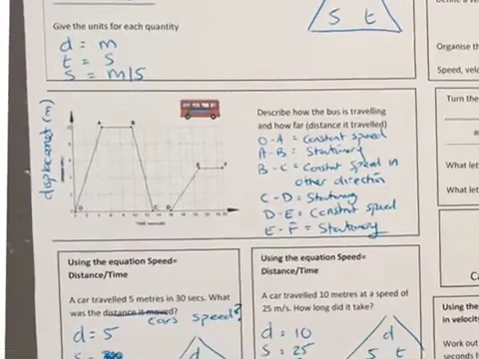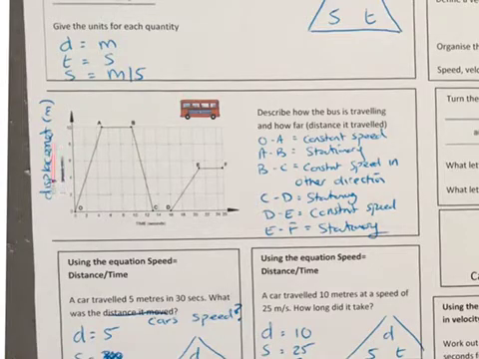This is a typical question where you've got displacement, and we'll talk about vectors and scalars in a bit, but displacement is how much it moves in a particular direction, and this is the journey of a bus. So you've got time on the bottom. This is called a distance time graph. Okay, so describe the journey. Well, from 0 to A is constant speed.